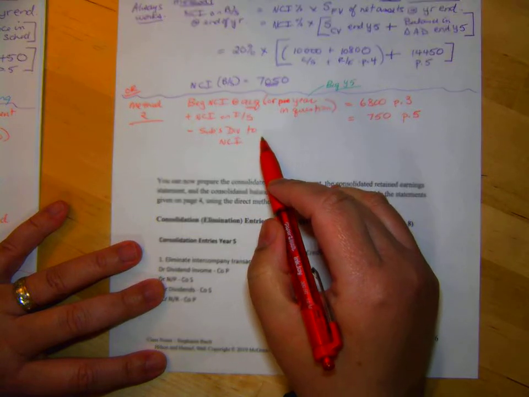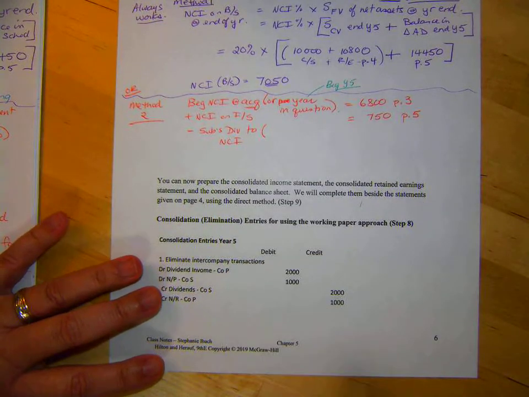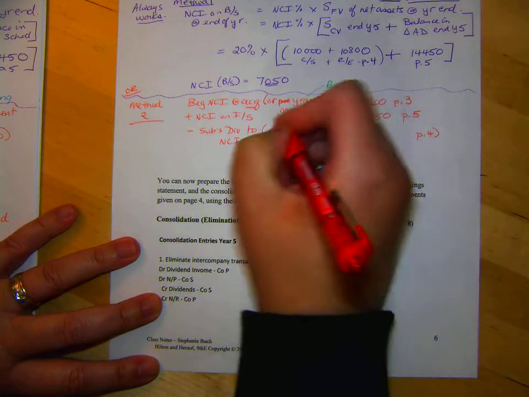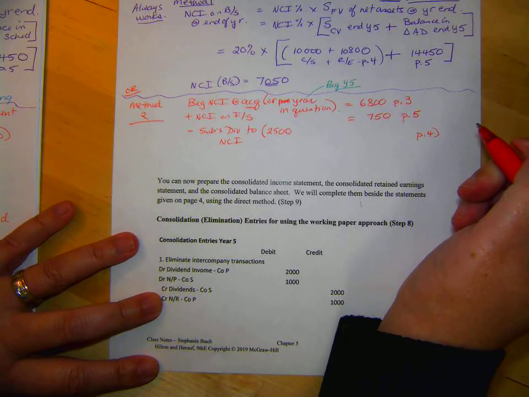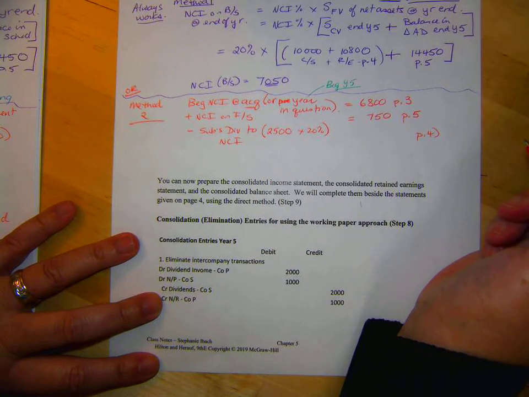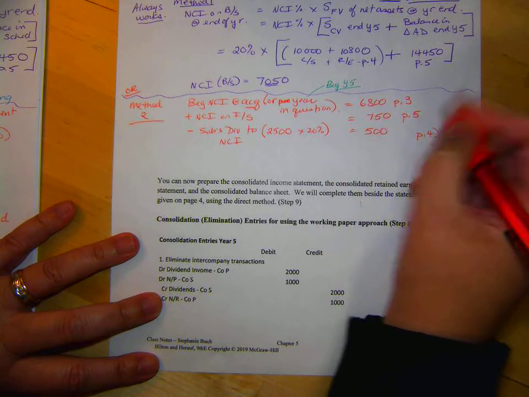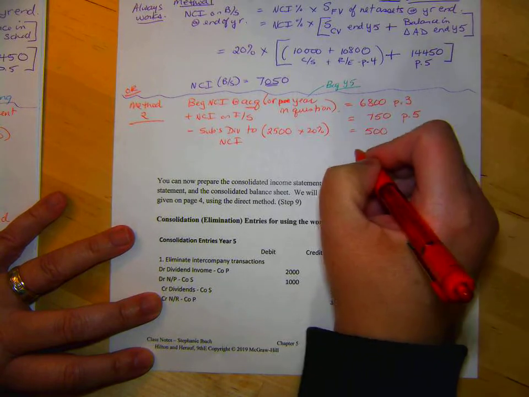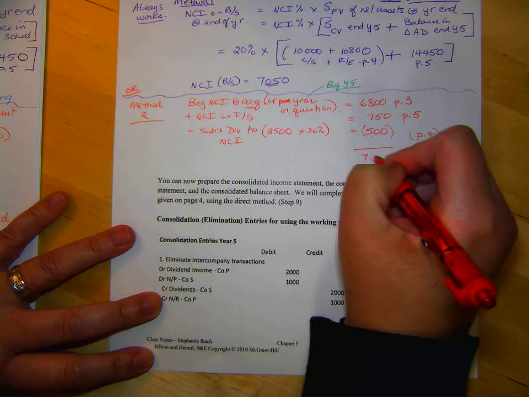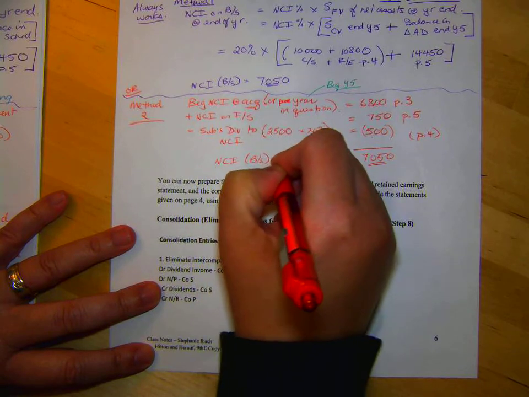Minus sub's dividend to NCI. Well, how much dividends did the sub give in total? This is on page 4. Well, they gave 2,500, and how much goes to NCI? 20%. So that is 500. So add, subtract, and you get 7050, and that's NCI on the balance sheet, end of year 5.